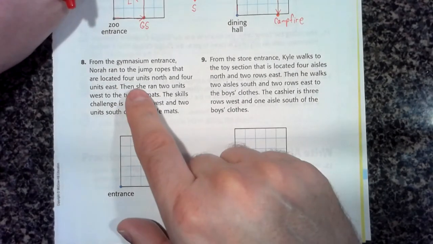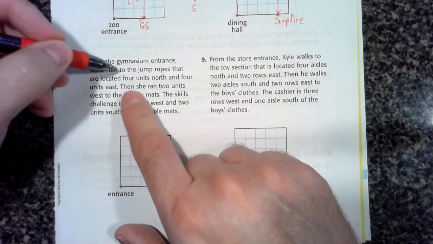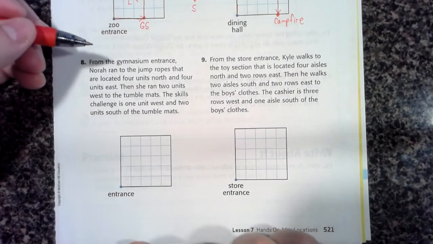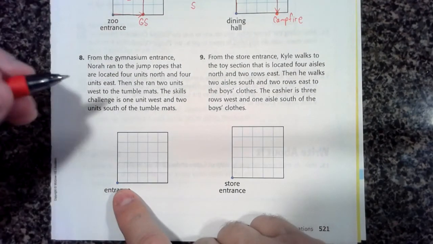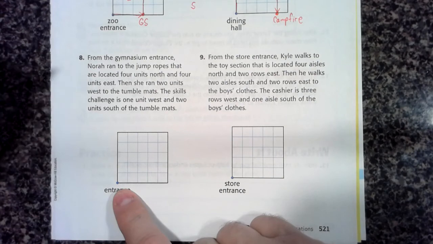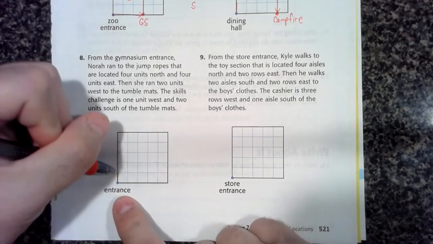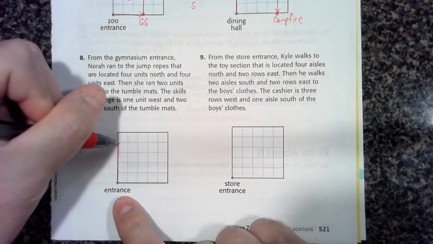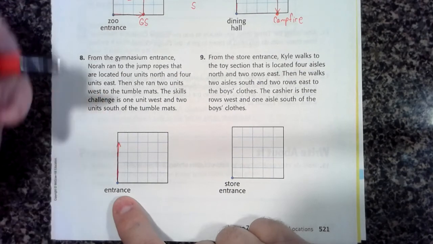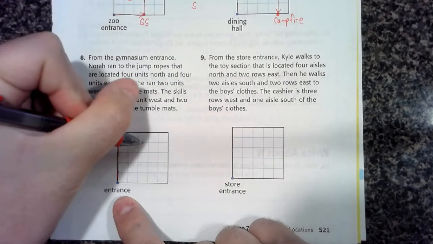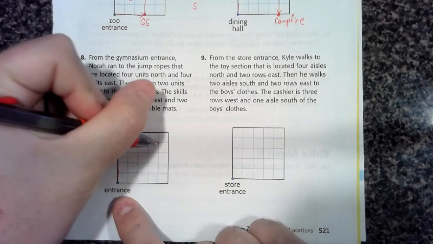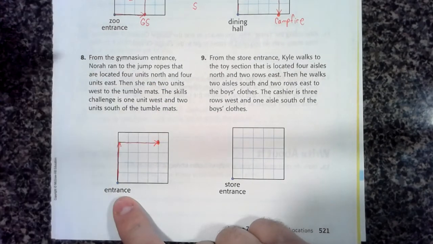From the gymnasium entrance, Nora ran to the jump ropes that are located 4 units north. So again, from the entrance right here, we're going to go 4 units north and 4 units east. So we're going to go 1, 2, 3, 4. We're going to go that direction, 4 units. And then it says 4 units east. So we're going to go 1, 2, 3, 4. Okay, so right there is going to be the jump rope. So we'll just say J for jump ropes.